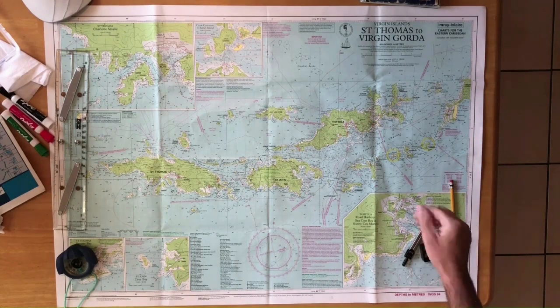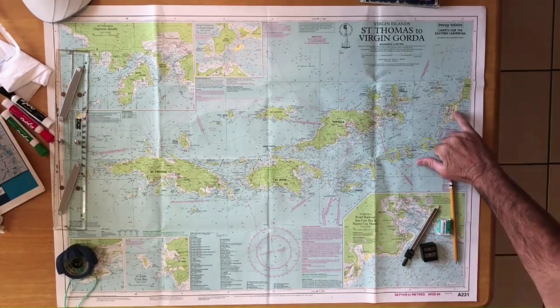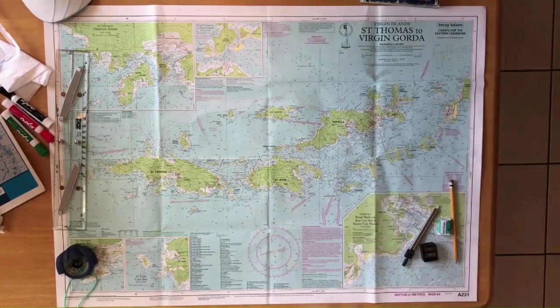And if it's tan, then tan is actually land that dries out at low tide. So it covers and uncovers. And then we have the green, and the green is land. So those colors, if you're using eyeball navigation as we're moving around the islands, actually somewhat reflect what you'll actually see in the real world.